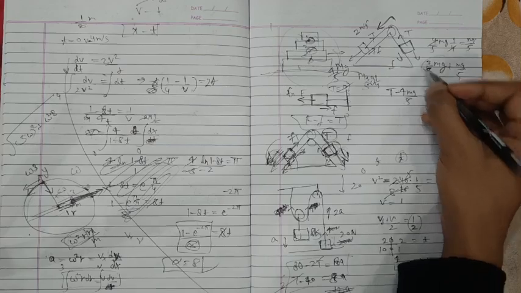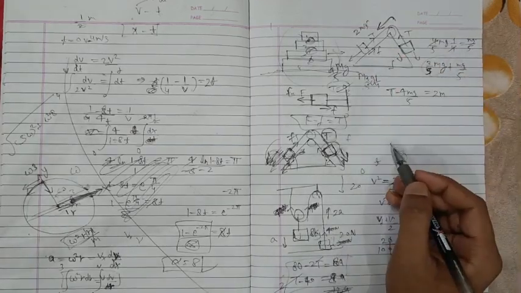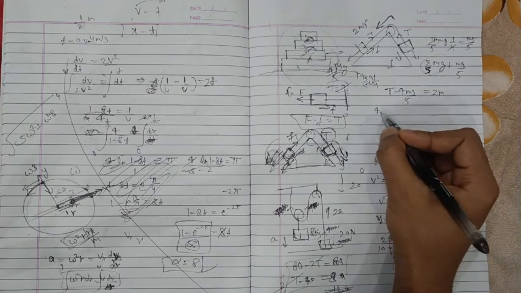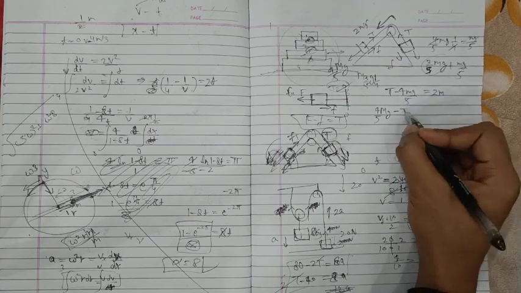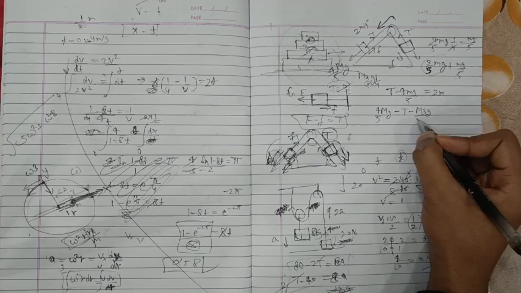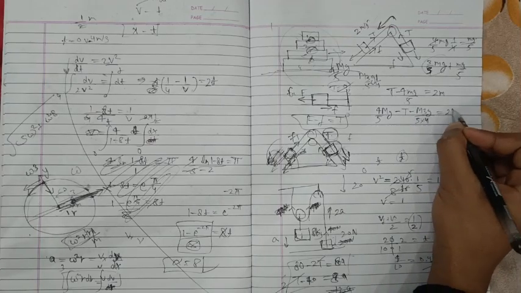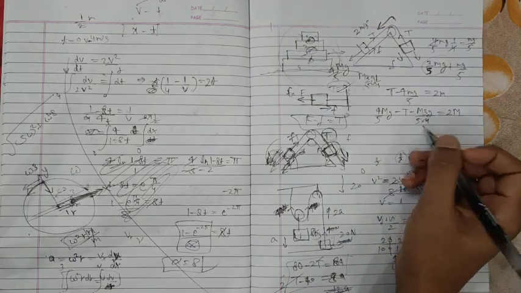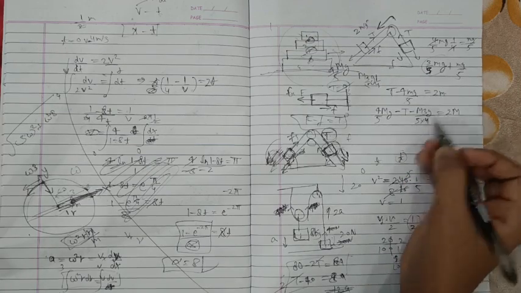T minus 4 mg by 5 should be equal to the acceleration 2 into mass m, and for this body the mass is already given as 10 kg, so I'm just putting the value, minus tension, and friction is also subtracted, m into 3g by 5 into 4, which is equal to again 2 into m. Now this M is equal to 10, so what I have to calculate is simply this mass m.